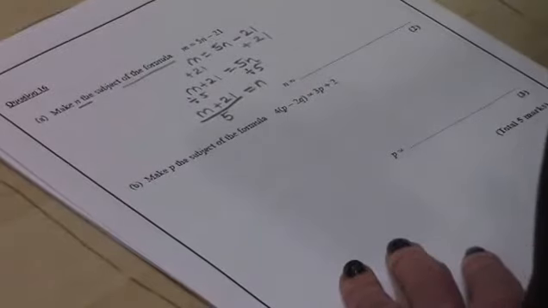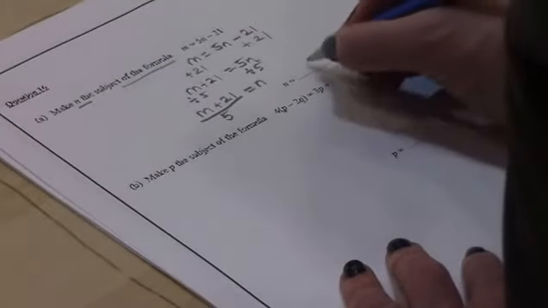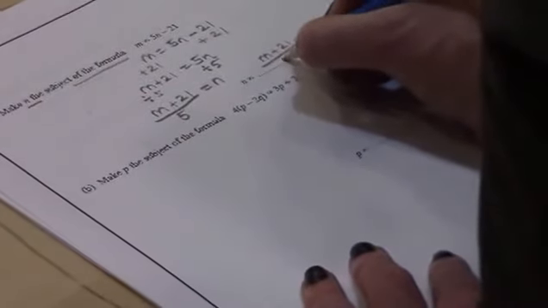This is the way that you need to leave your answer. So again, just write it in your answer space. M plus 21, all divided by 5. Okay, next one then. We've now been asked to make P the subject.